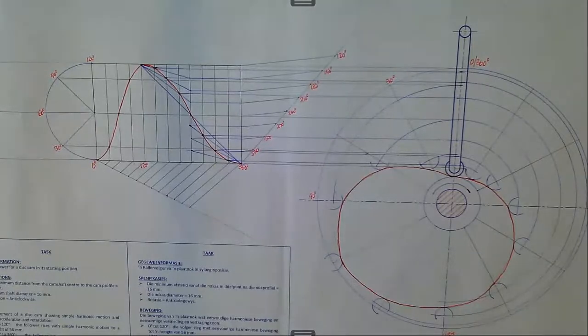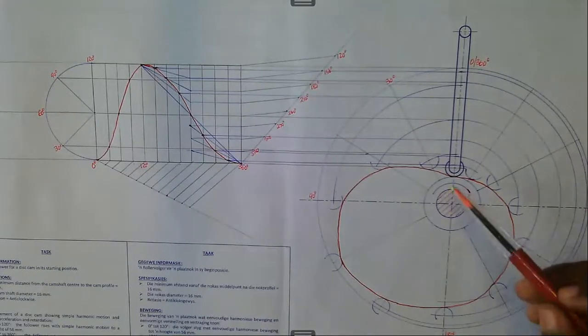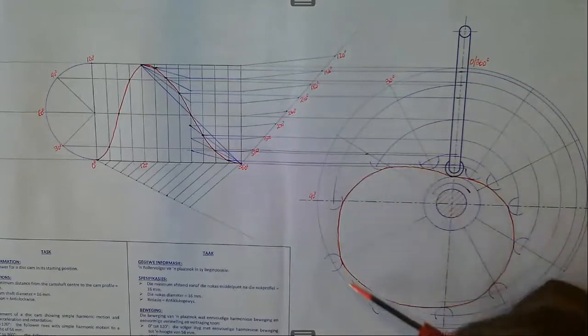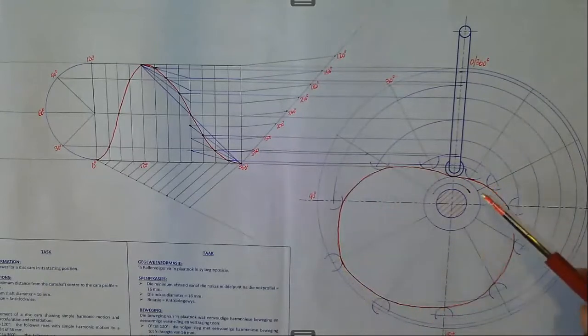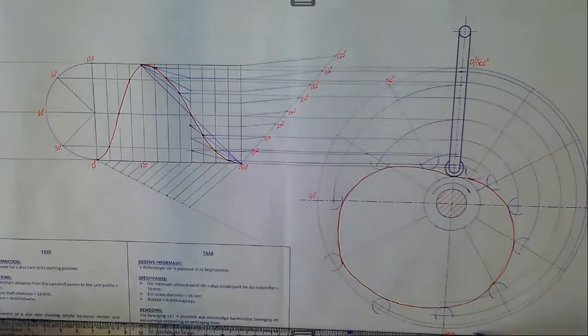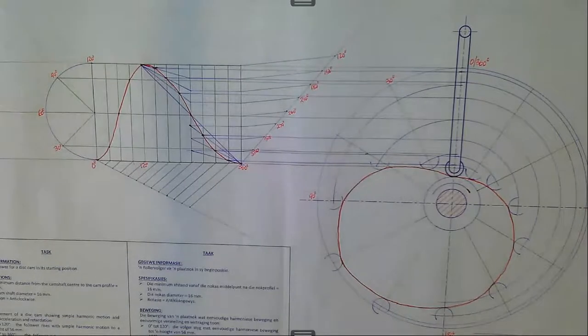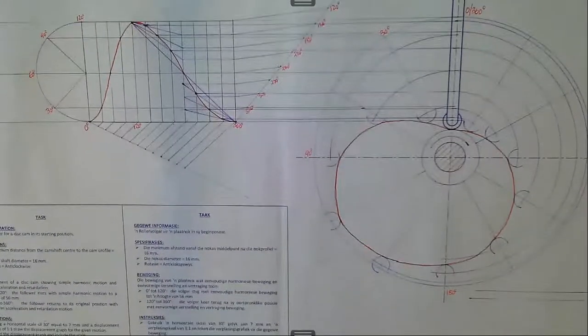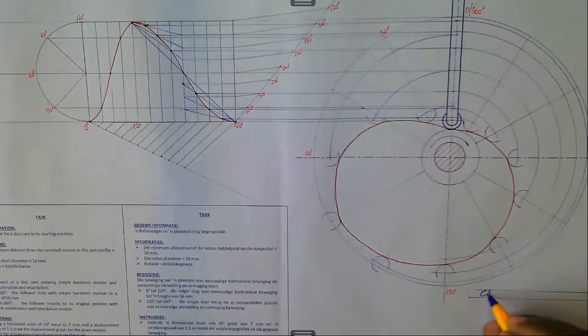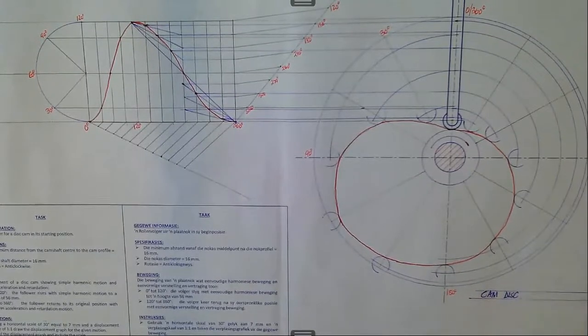There you go. Right, so that is our cam disk. So you'd find that the roller is able to touch each and every profile of that cam disk. Right, then from there you need to outline by defining the label. Right, cam disk, like that.